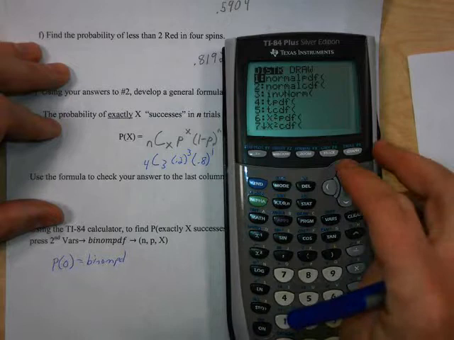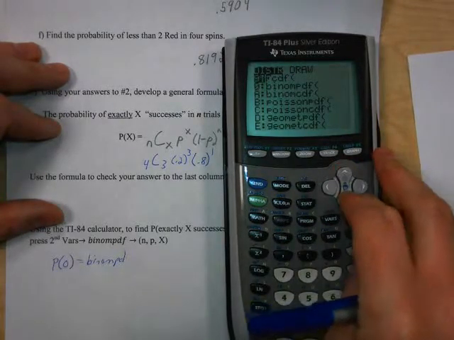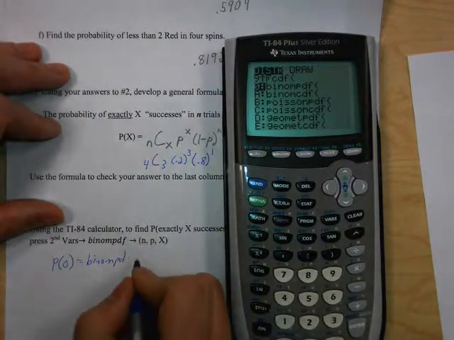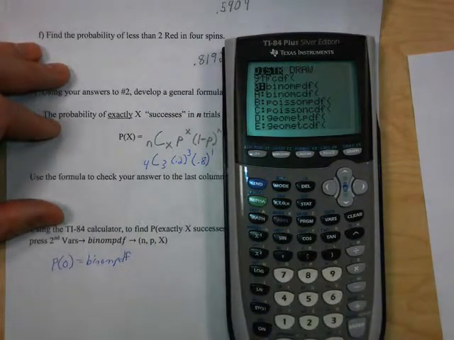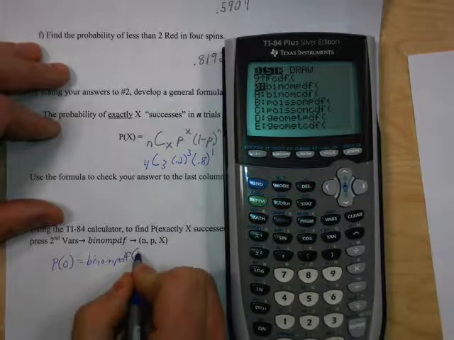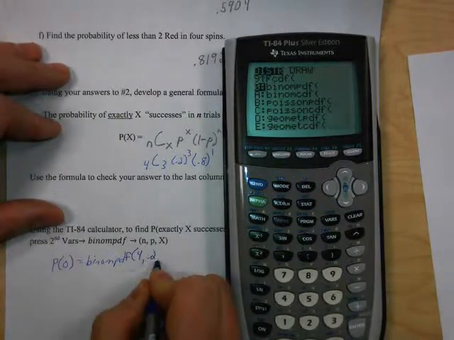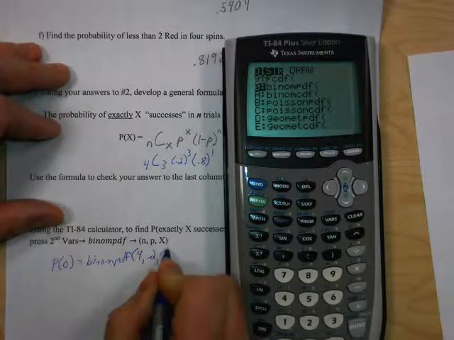What we're going to do is scroll to binomPDF. Now notice there's also a CDF, which we'll get to in another lesson. But binomPDF means the probability of exactly x number of successes. Well, there were 4 trials. The probability of success on any one trial was 0.2, and you want 0 of them.